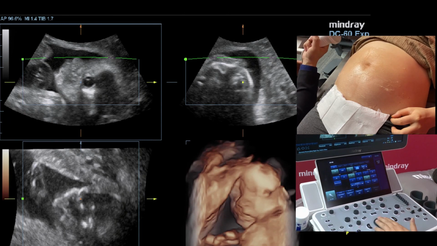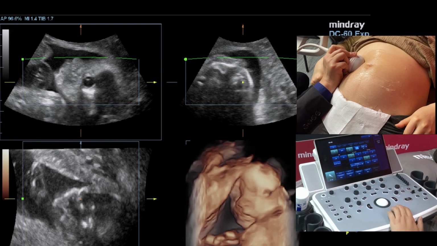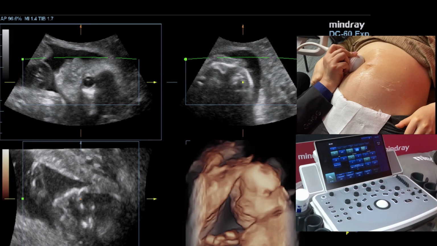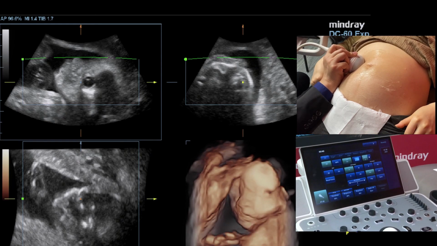Now also, if you don't want to change many things and get a good image, for this DC-60 ultrasound system, we have smart face. Just click this smart face, and then it will help you to remove many things in front of the baby's face and give you a better image.